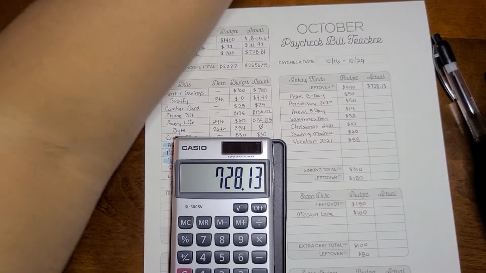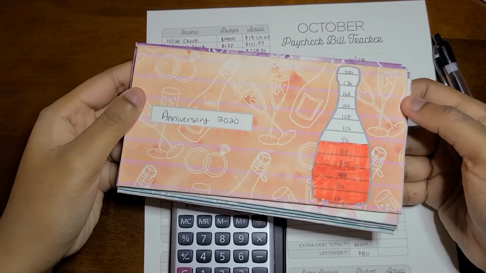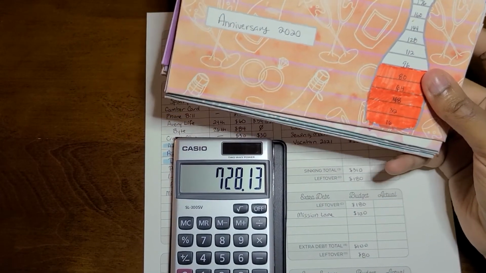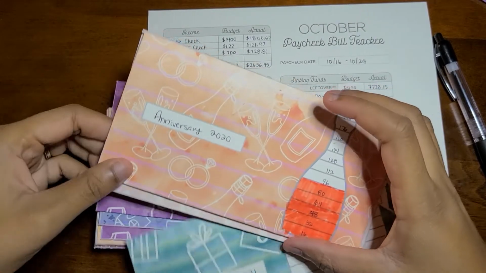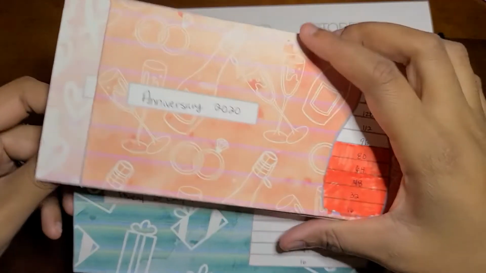So now onto my cash envelopes. I bought these also on thebudgetmom.com. So that's another one of my Ashley expenses. These are really cute envelopes. I have so many of them, probably too many of them. I have so many wants.